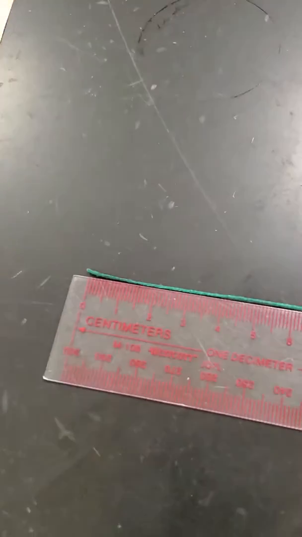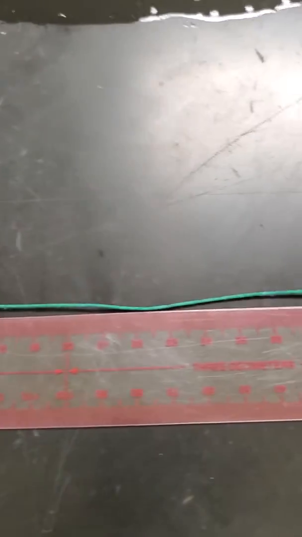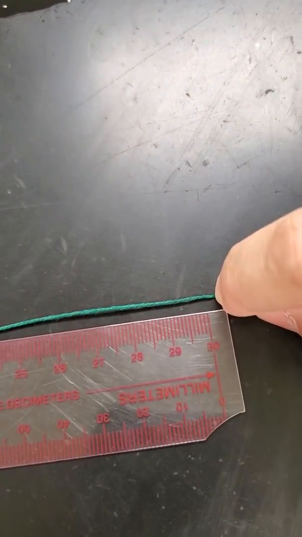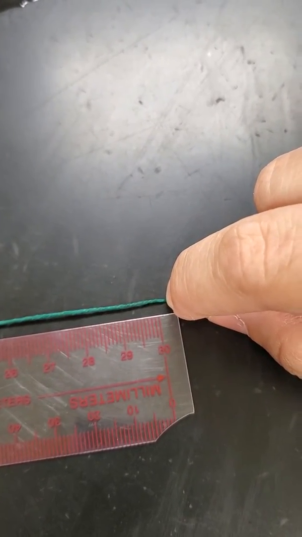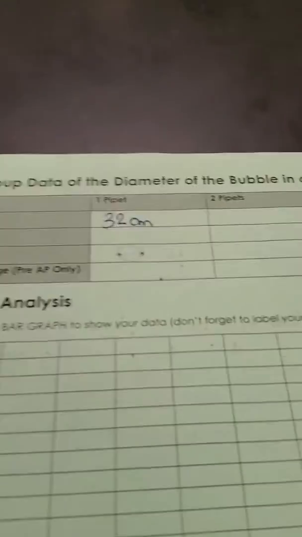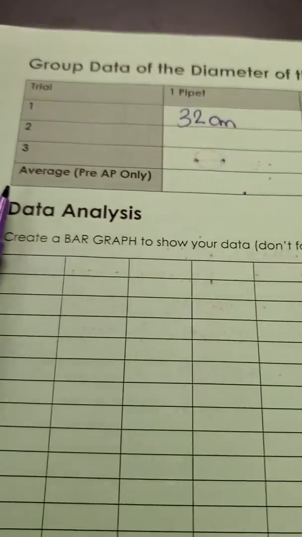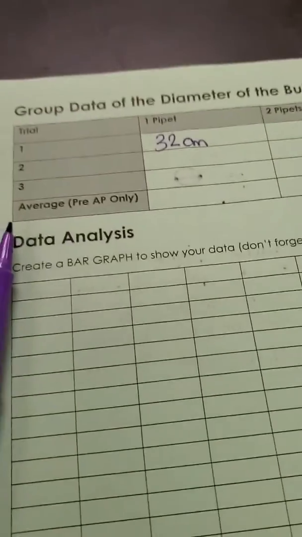Okay, so you can see that it is going to be more than 30 centimeters, so I'm going to need to move this down. Hold, please. And so on the back, our first trial for 1 pipette was 32 centimeters. That is huge. Let's try it 2 more times.